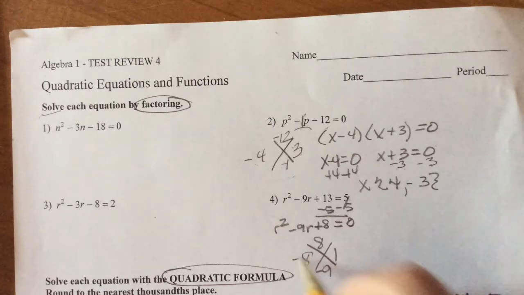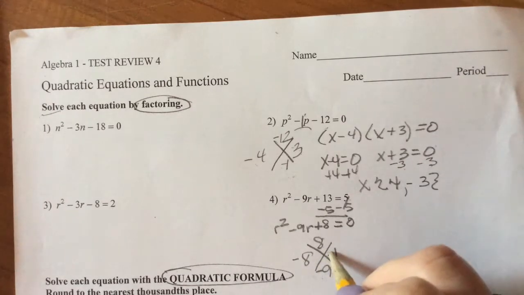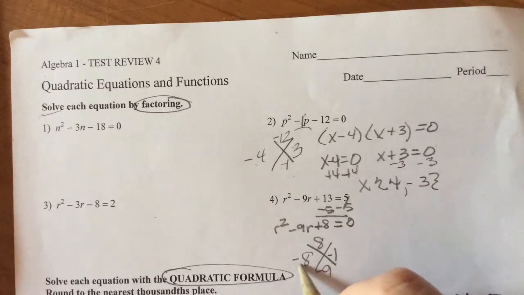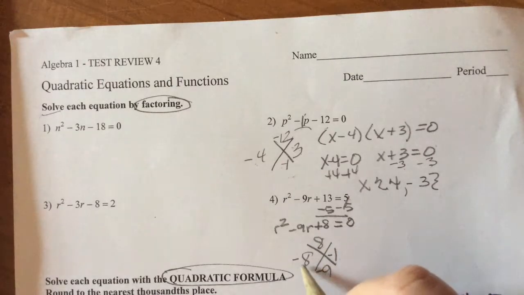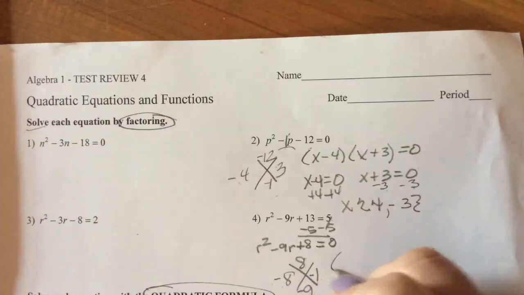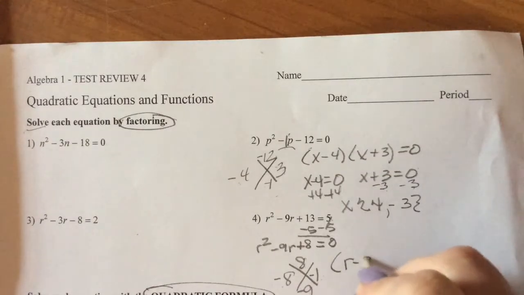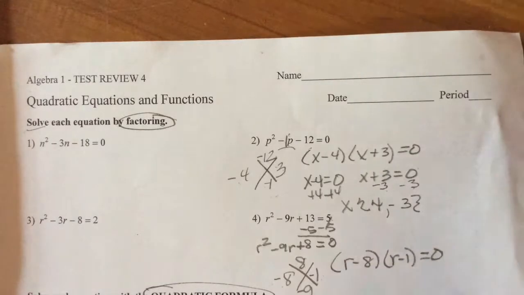Now, I'm going to make this negative, but -8 times 1 makes that a -8, so that's not going to work. So I'm going to make this a -1. -8 times a -1 is a +8, and -8 minus 1 makes it a -9. So for this one, write it out. It's r minus 8, r minus 1, and they're equal to 0 still.